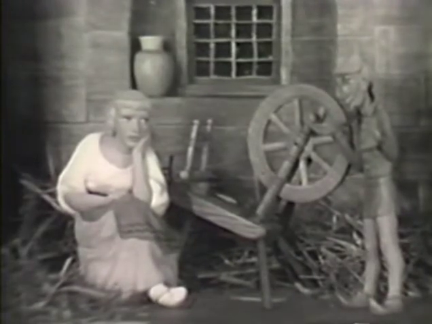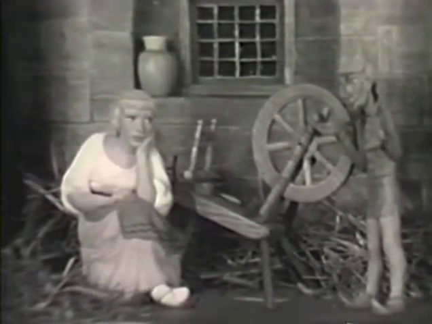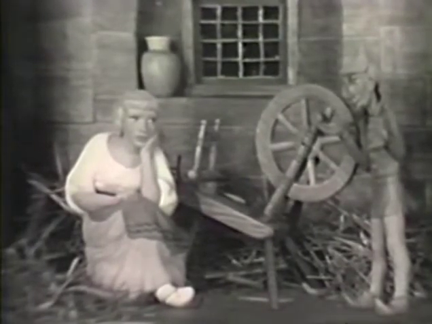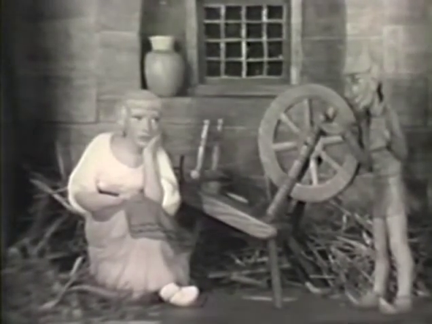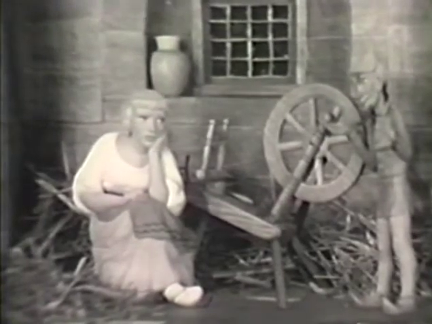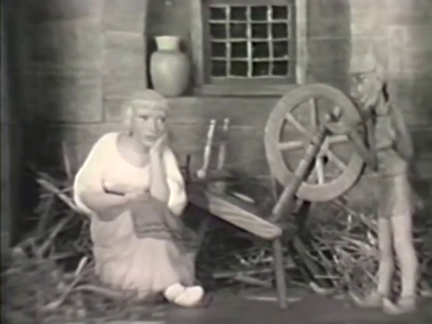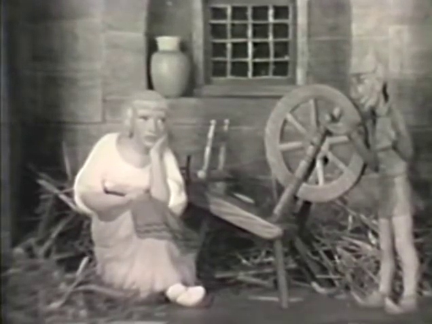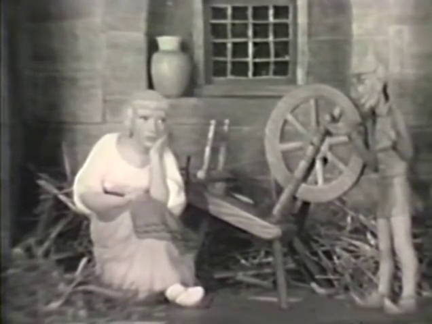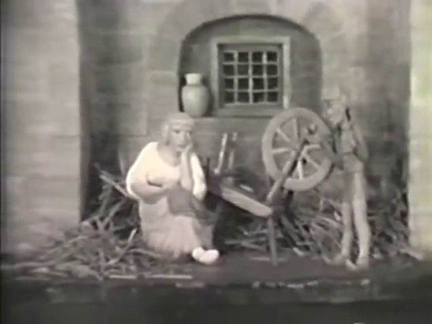"Good evening, miller's daughter," he said. "Why are you crying?" "I must spin gold out of straw," she replied, "and I don't even know how to begin." "What will you give me if I spin it for you?" asked the strange little man. "The ring from my finger," she said. The little man took the ring, seated himself at the wheel, and whir, whir, whir. 3 times round, and the bobbin was full.